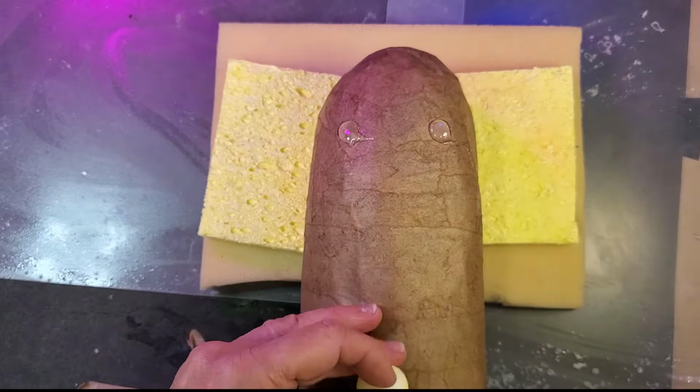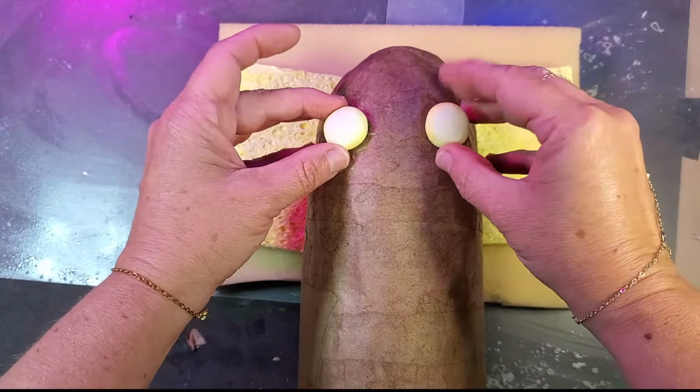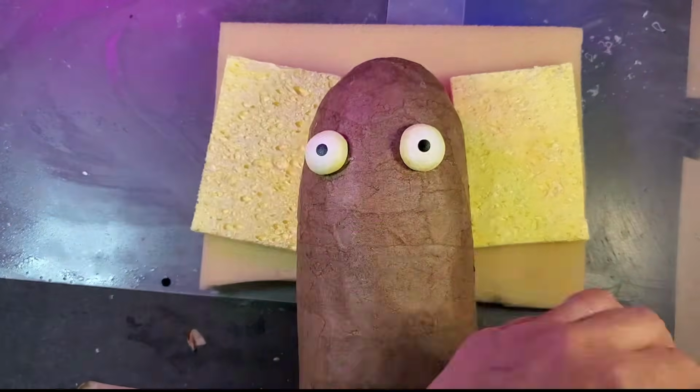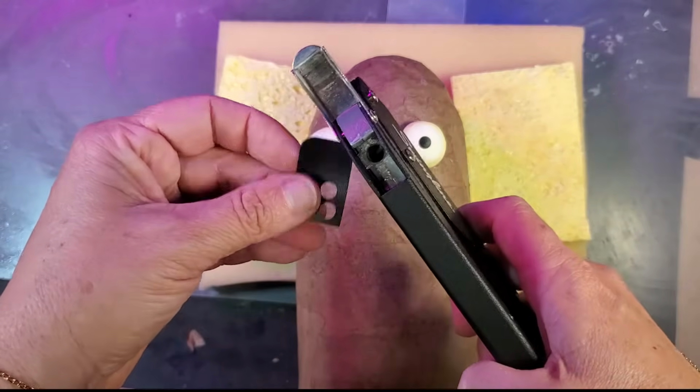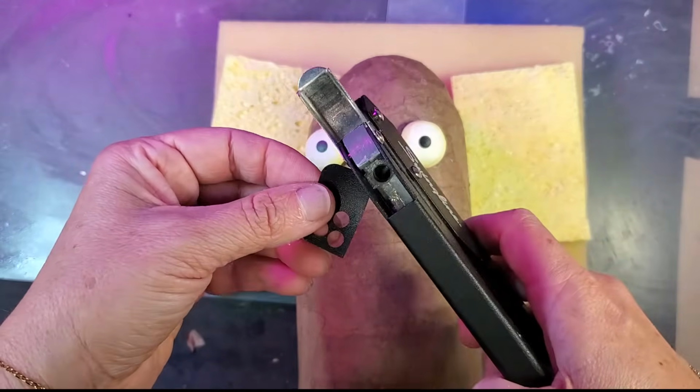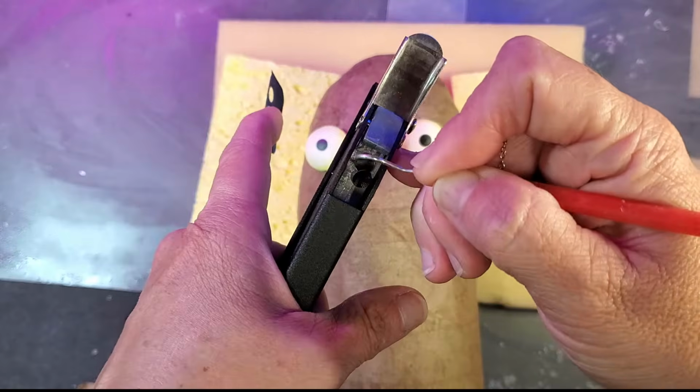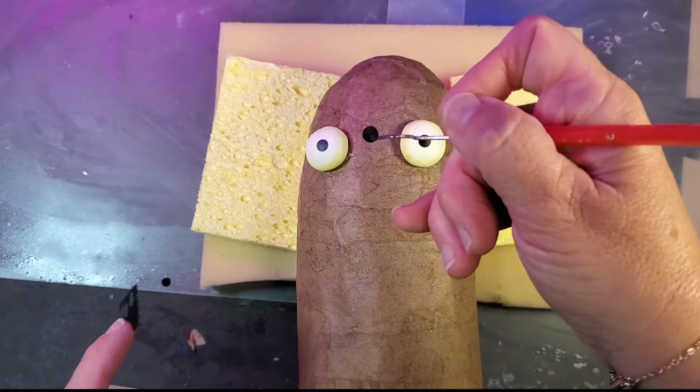I like to stick them on the sculpture before I put the pupils on so that I can make sure the pupils are aligned in the way that I want them. I'm doing the pupils in a bit of a lazy way. I'm using this office hole punch to cut 2 black dots out of this black sticker paper I had, and I'm just sticking them down onto my Gill-man's eyes.